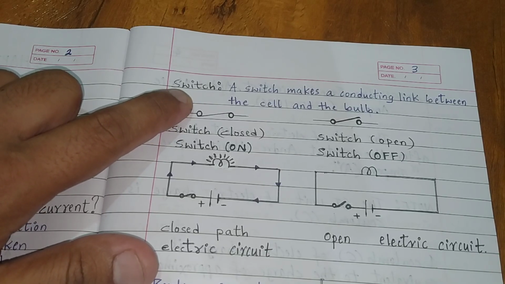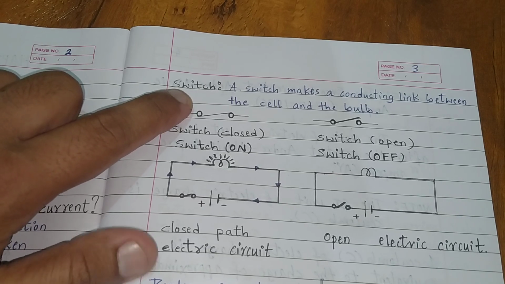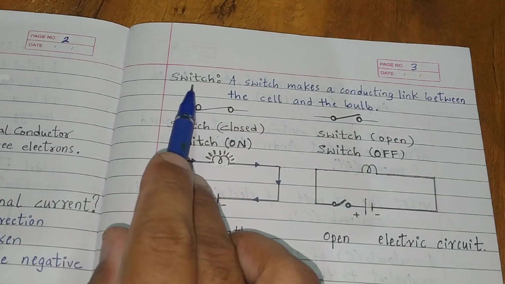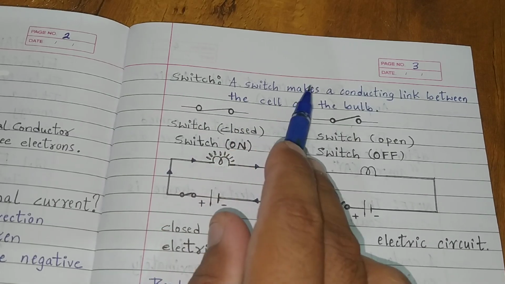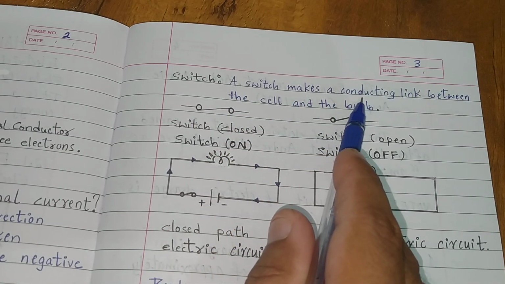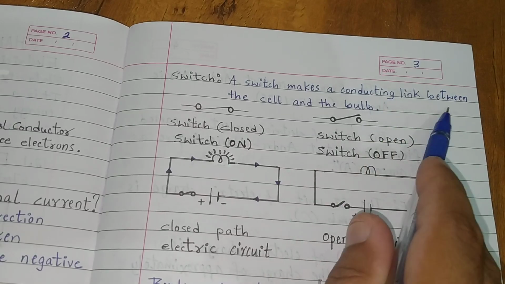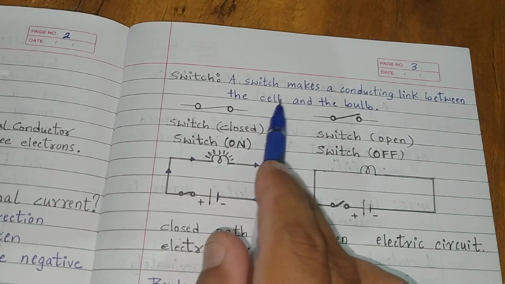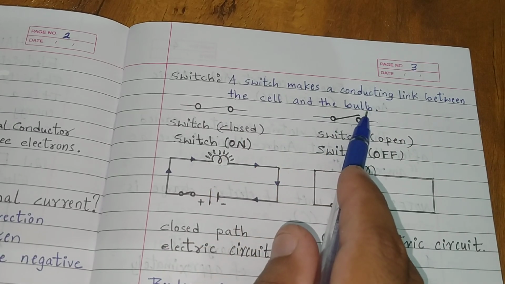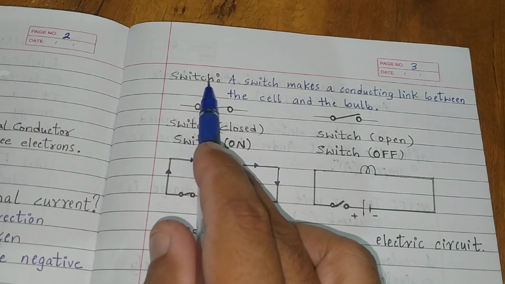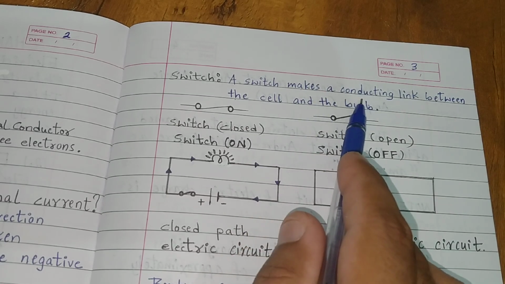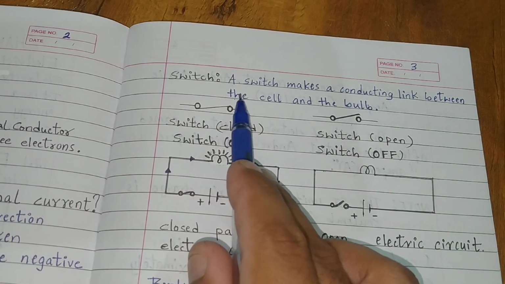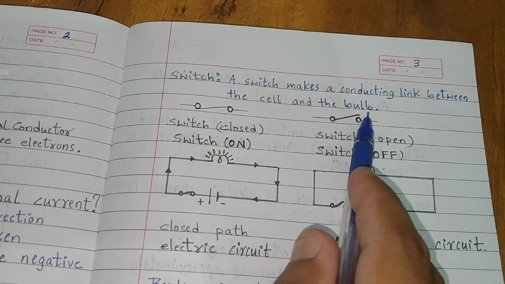So dear students, what do you mean by a switch? So here, switch. A switch makes a conducting link between the cell and the bulb. I repeat, definition of a switch. A switch makes a conducting link between the cell and the bulb.